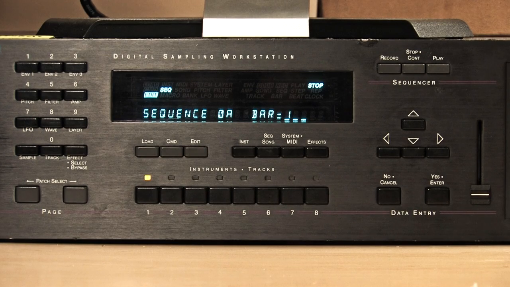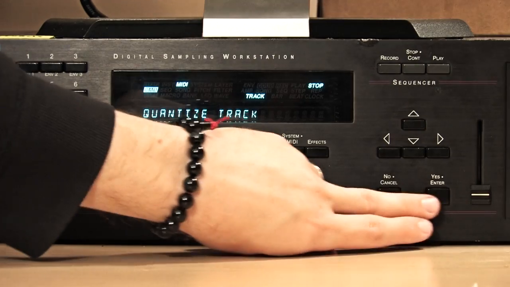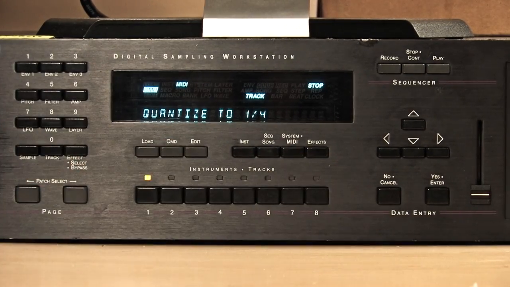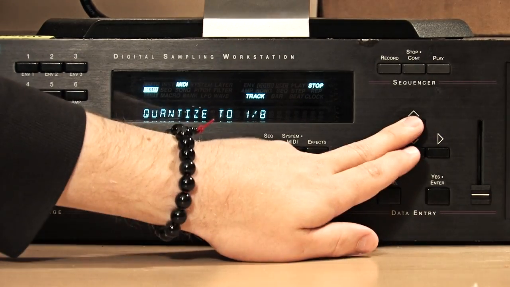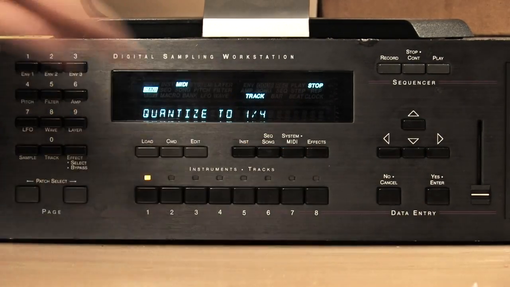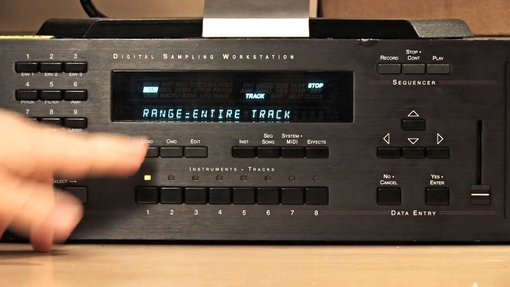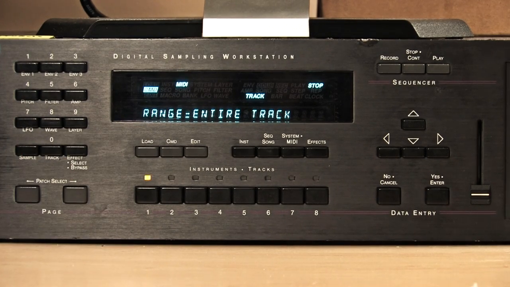Now, you probably noticed my timing was pretty sloppy on those hats. So the way to fix that is command track, quantize track, yes, track 1, that's what we have here, our only instrument. Quantize to quarter notes. We can change that to various values. You can do triplets, 1/8 notes, so on and so forth. But in this case, we want the quarter notes, so we'll say yes. Range, entire range, that's going to do any notes at all.